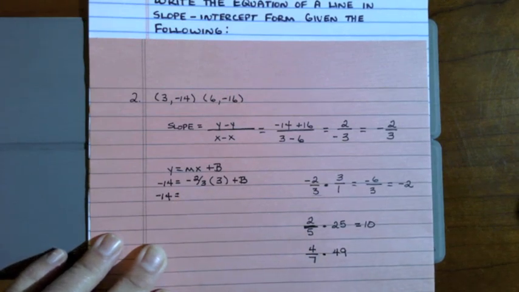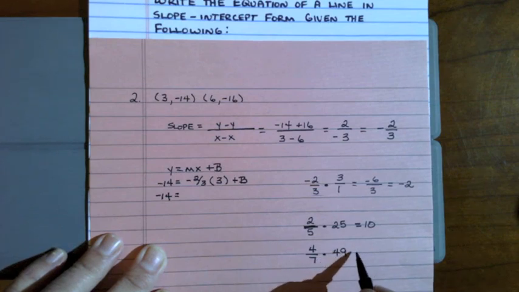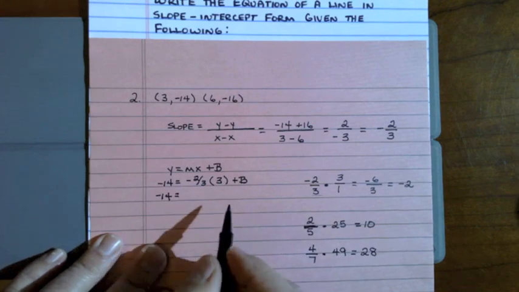Because I'm taking a whole number and multiplying it to a fraction here, so I need to practice this. I can't divide these numbers, but I can divide these numbers. 49 divided by 7 is 7. 7 times 4 is 28.